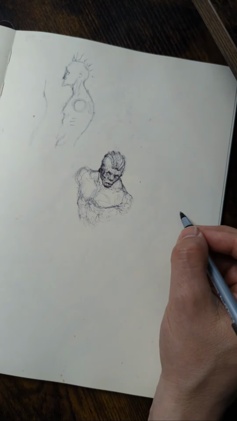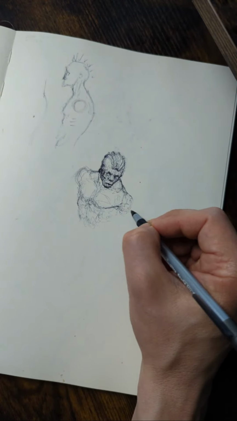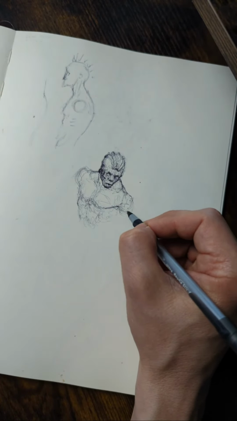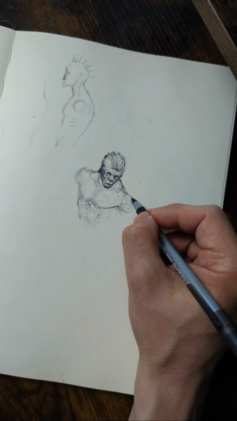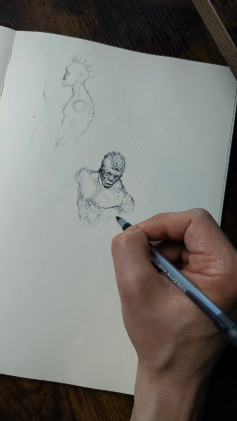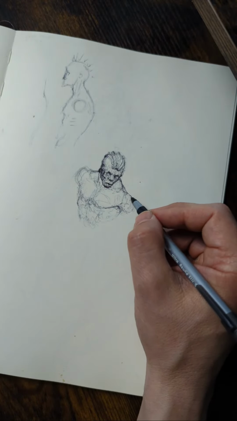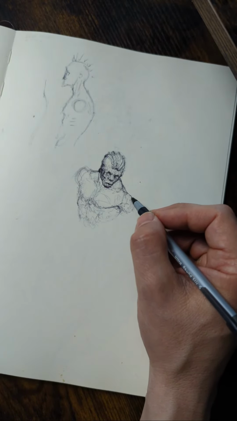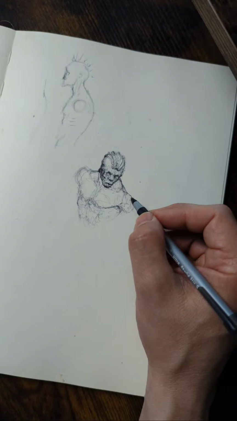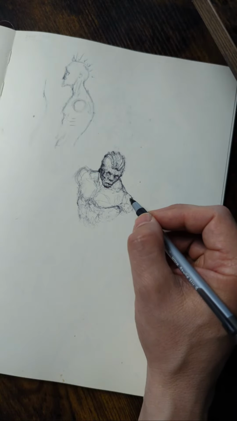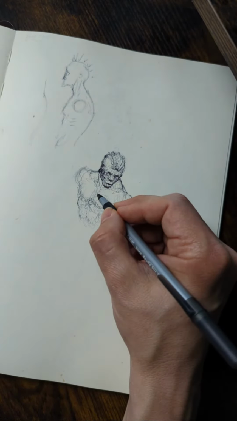If you're not confident yet with your lines and you're still feeling a little timid, I would definitely recommend doing larger sketchbooks because it opens up room to draw larger lines and get used to the thick to thin movements, because if you're staying too confined, it's not really going to work.